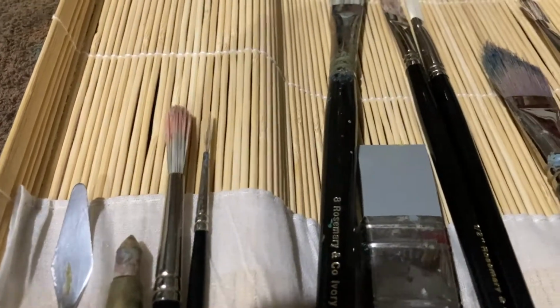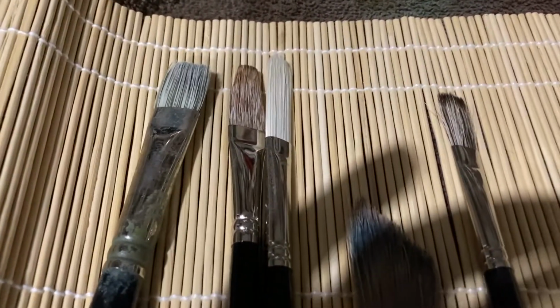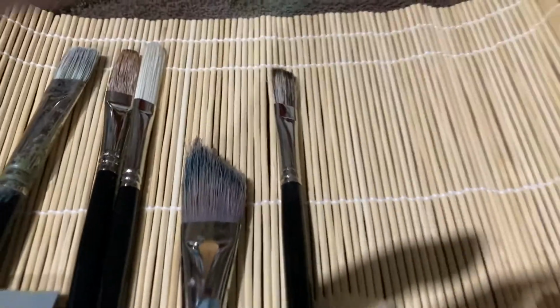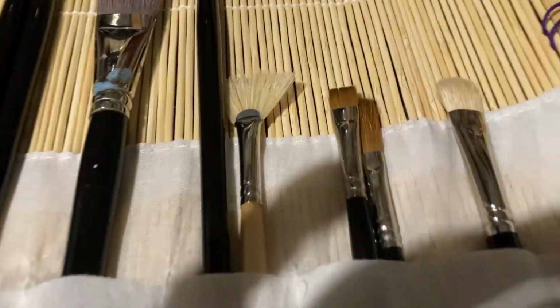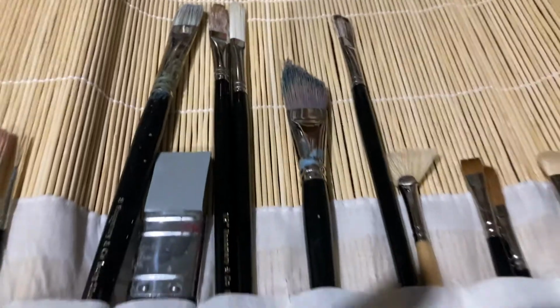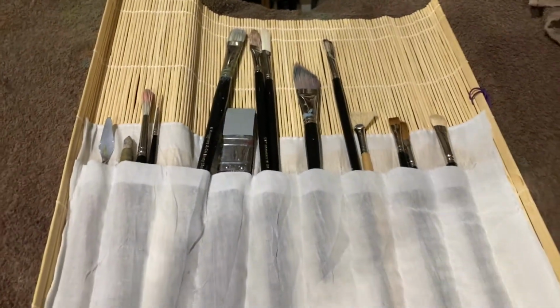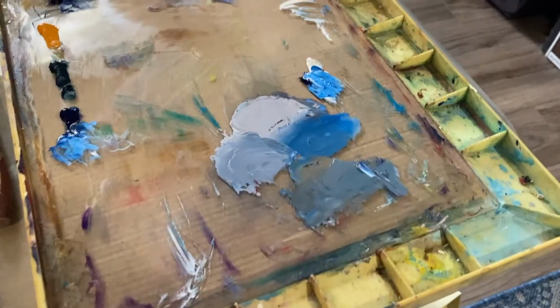This is considered the highest quality brush. They're handcrafted in the United Kingdom or England. There's the Tisch dagger right there in the middle. But these are the best of the best, and all the professional artists recommend them. They're not a whole lot more expensive than your typical brushes, but boy, the quality is very obvious and very noticeable.